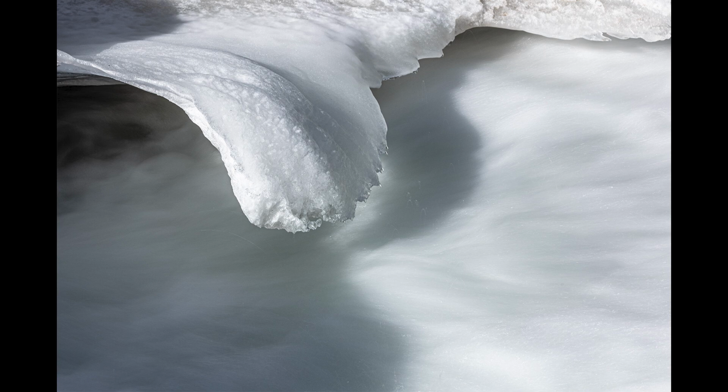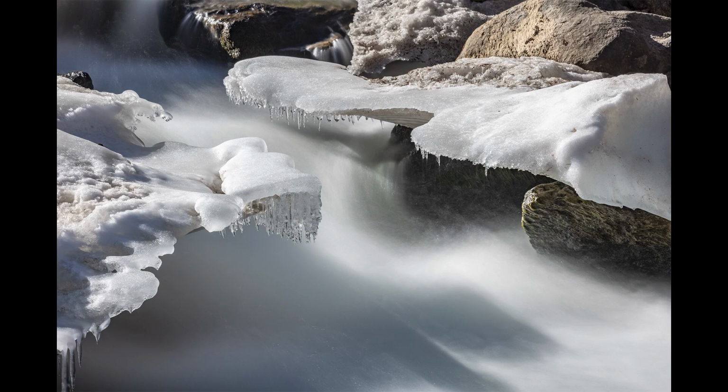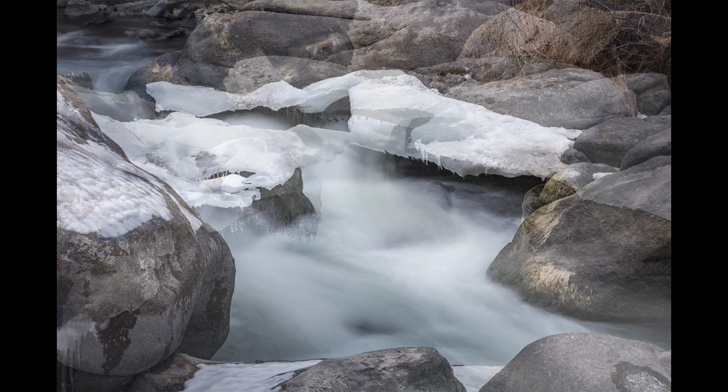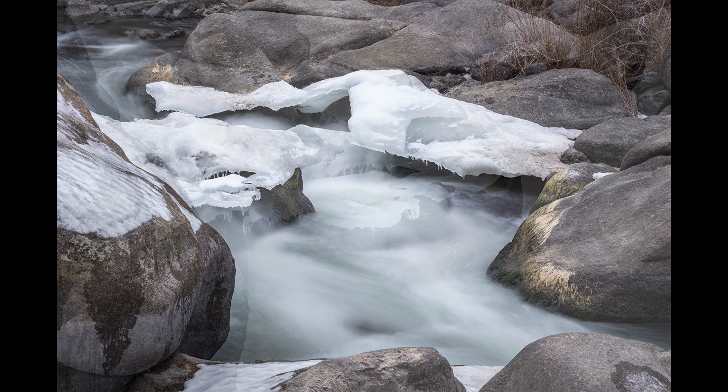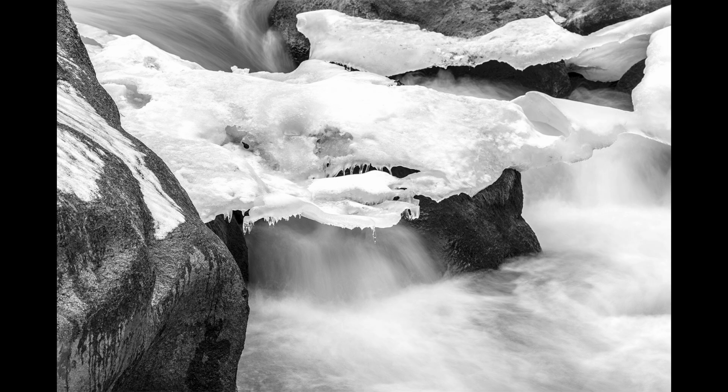So I'm adjusting my shutter times to get the look that I want with these images. Sometimes I like a really long exposure and that smooths out the water. Sometimes I like a shorter exposure and that gives me more detail in the water.